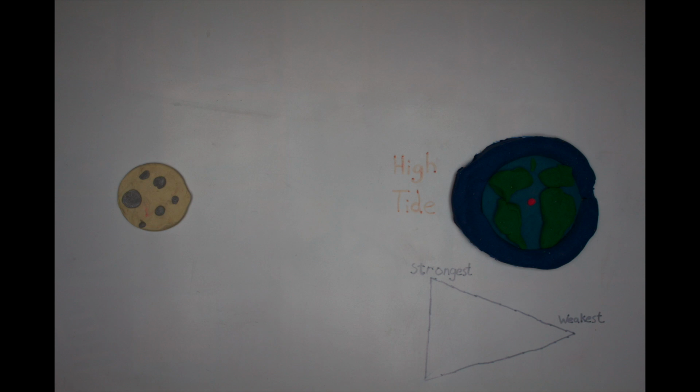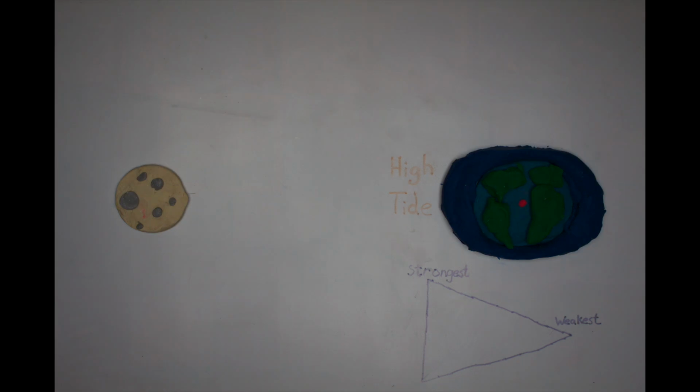The moon also pulls on the oceans on the opposite side of the Earth, but its effect is a lot weaker. As the Earth is pulled towards the moon, it leaves the ocean in a bulge behind it, creating high tide here. Low tide is created here and here as the water is spread out more thinly. As the Earth rotates, it creates tides every 6 hours and 13 minutes approximately.